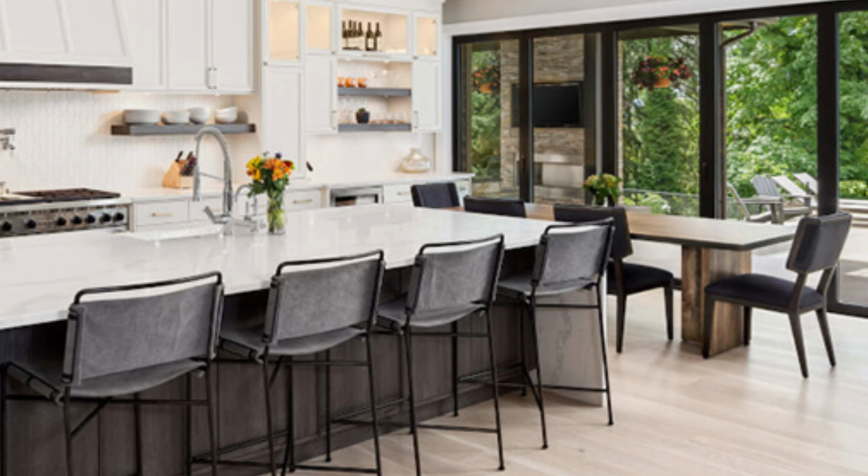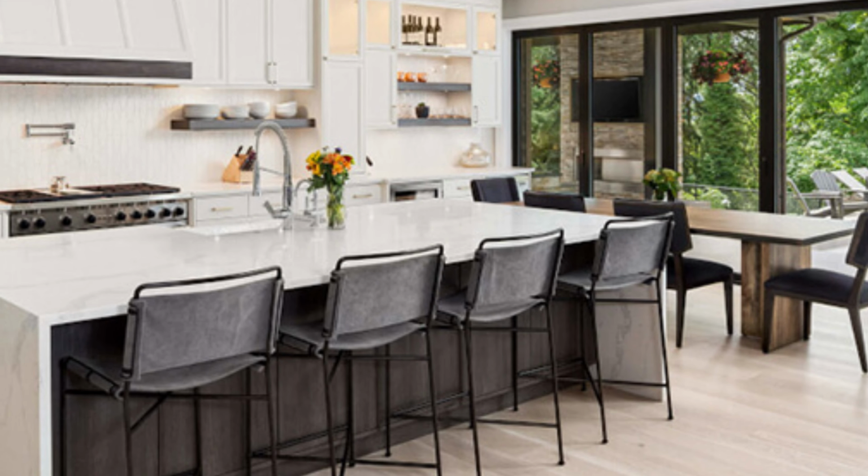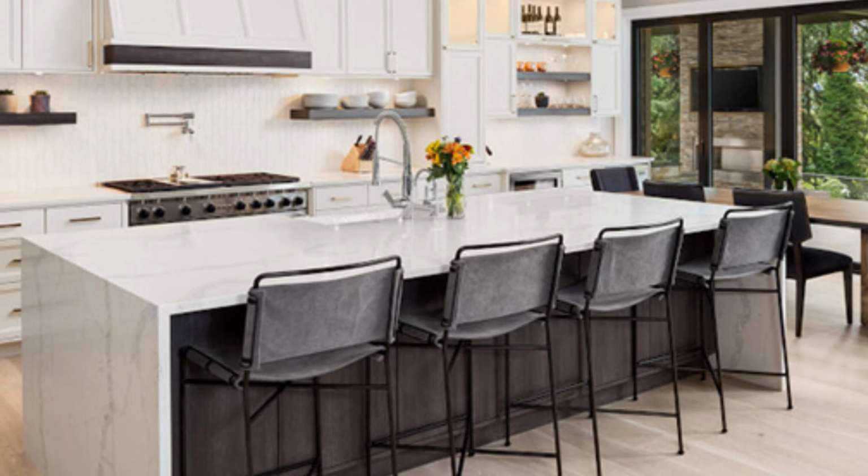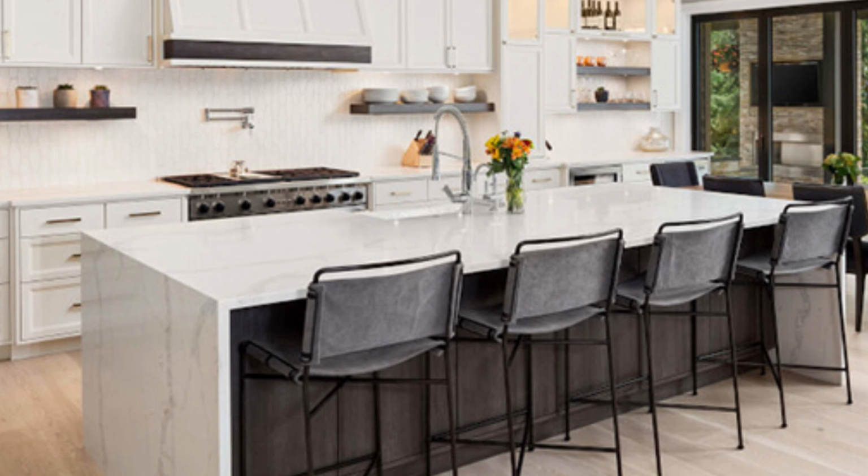In the daylight, natural lighting is one of the light layers you need to consider, and try to let in as much daylight as possible inside your kitchen.